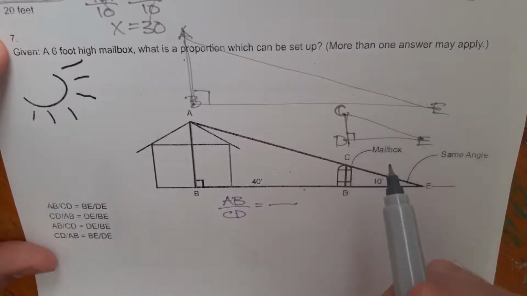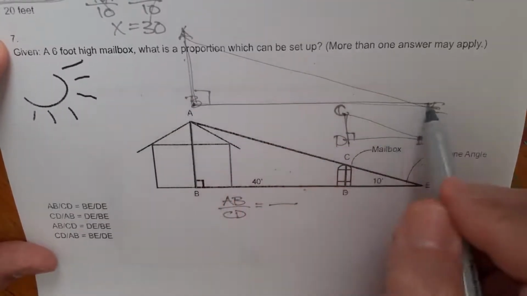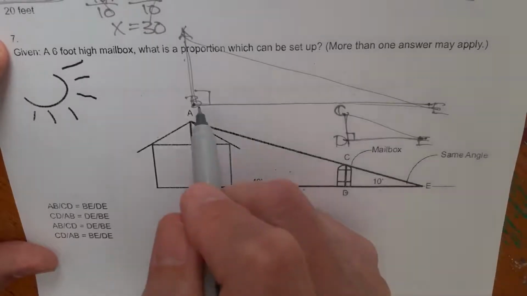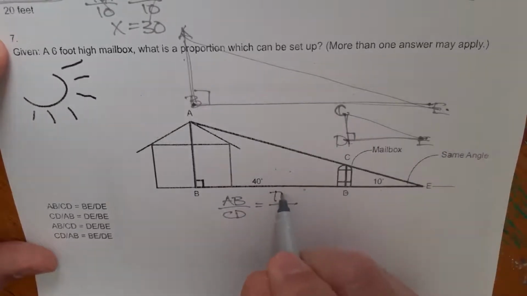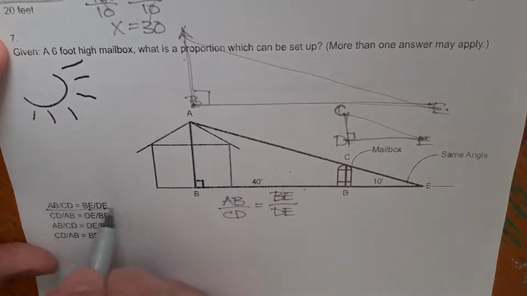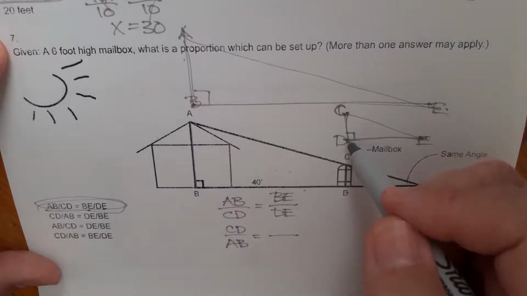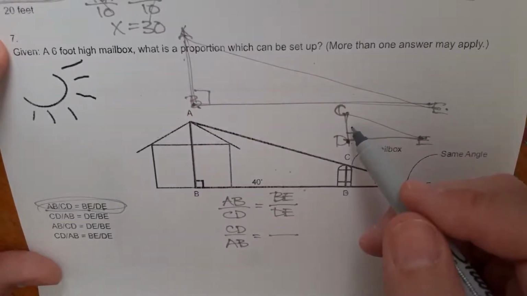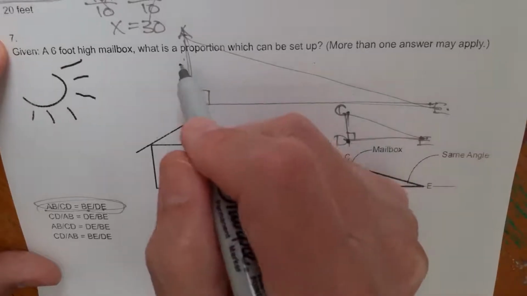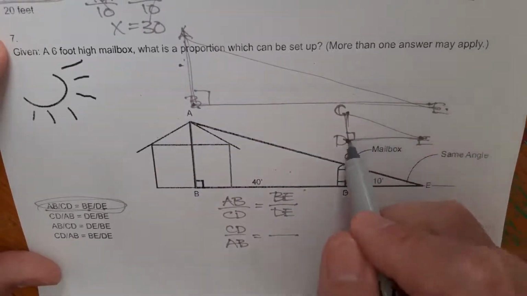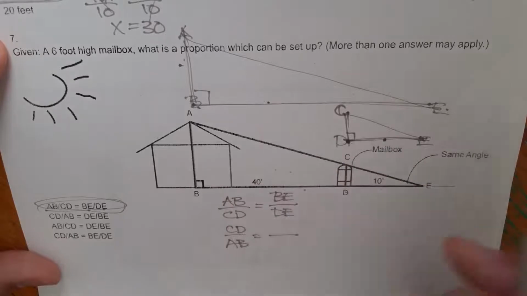We went house to mailbox. So now we're going to go house distance to mailbox distance. BE to DE. Check. Next, they give us CD over AB. They want to know what proportion that matches up with. So let's track it through. CD over AB. So they're going mailbox to house, so now we're going to go back to mailbox to house. We're going to say DE to BE. Same direction.